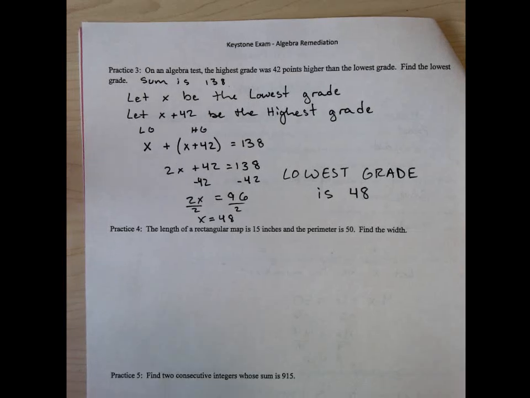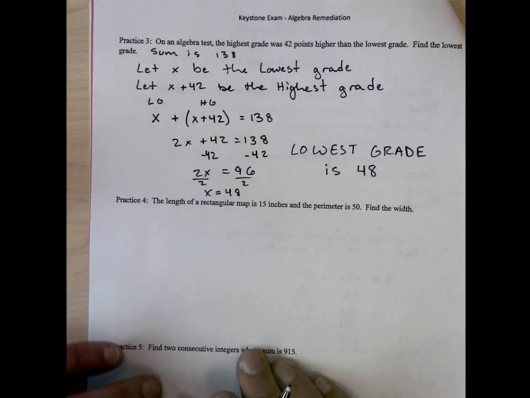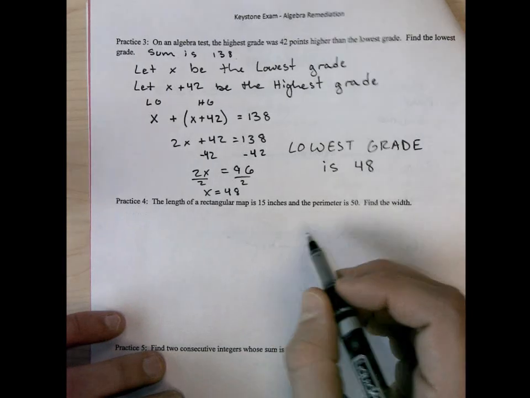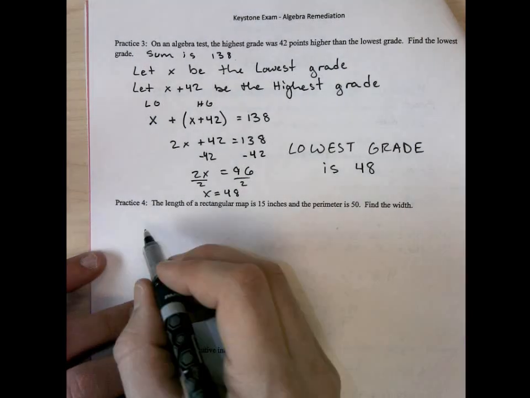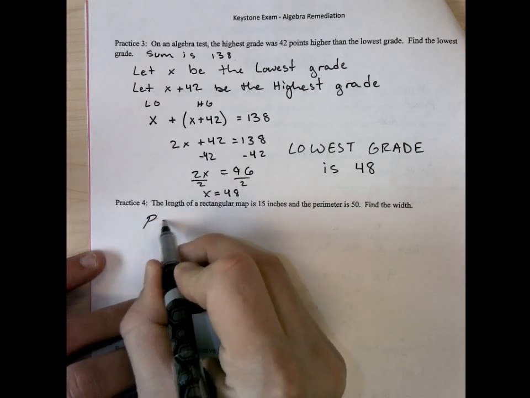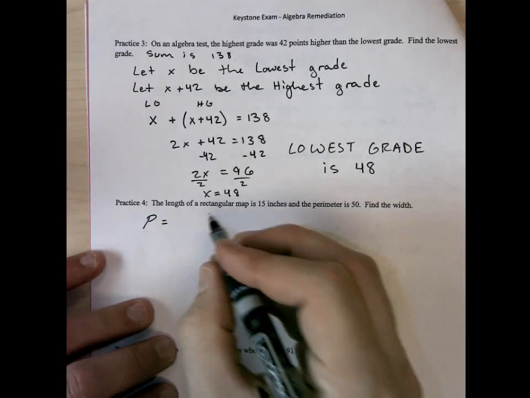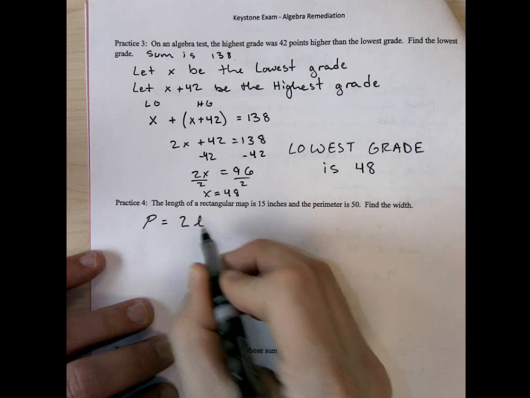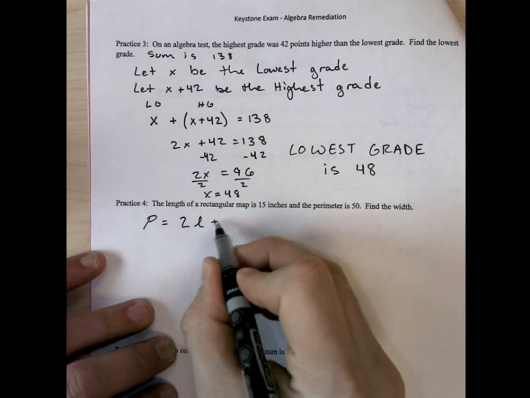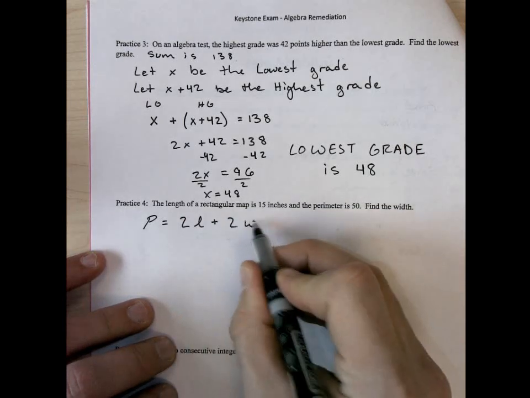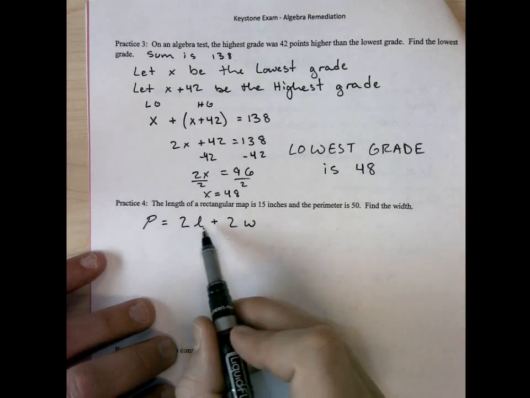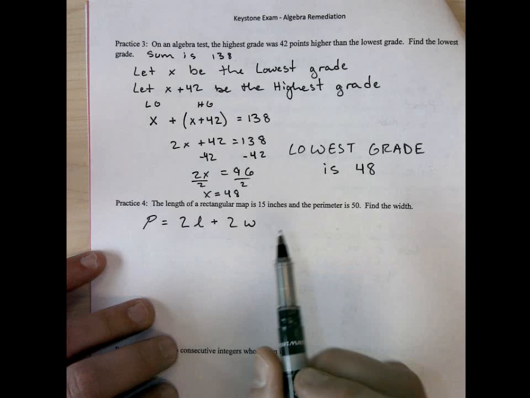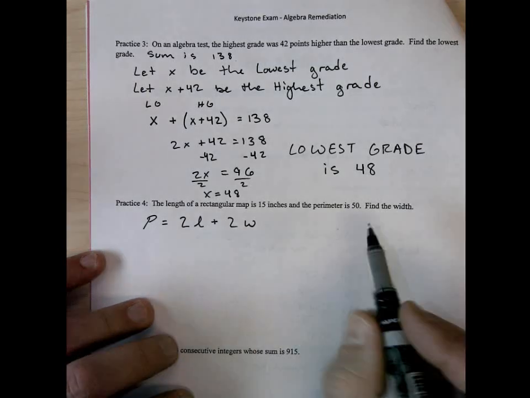So in the next part here, it says the length of a rectangular map is 15 inches and the perimeter is 50 inches. Find the width. So a couple of prior knowledge things you want to understand here is that perimeter, for a rectangle, is equal to 2 times the length plus 2 times the width. And that should make sense. We have two sides that are going to be equivalent, that are the longer side, so that's 2 times L, and then 2 times W is the two sides on either side of the rectangle.